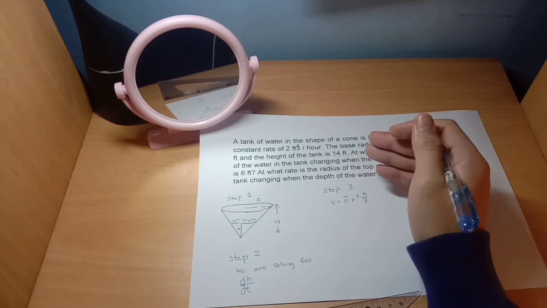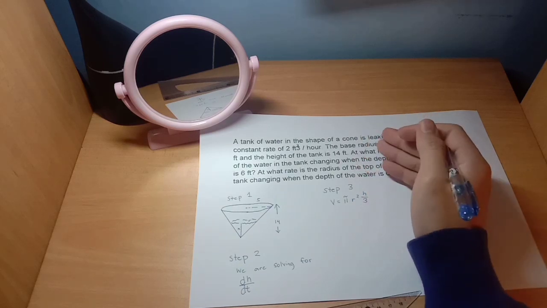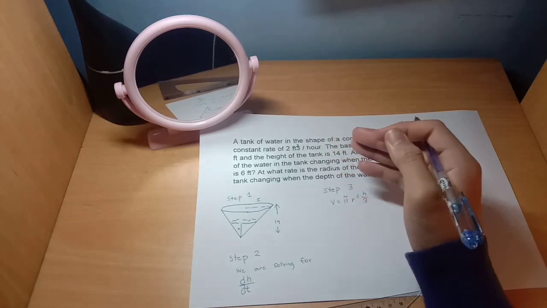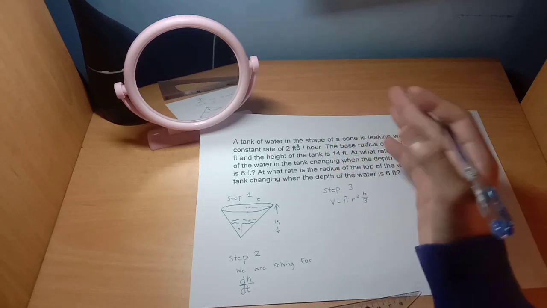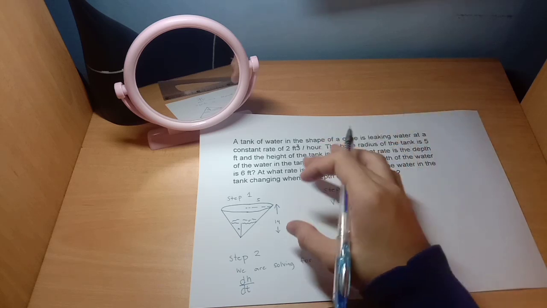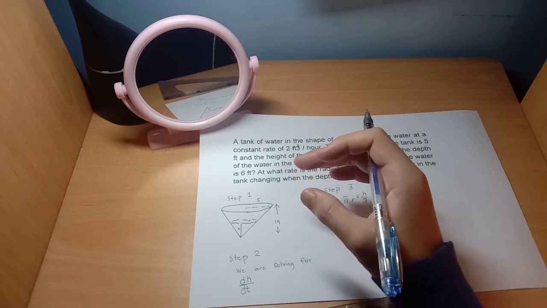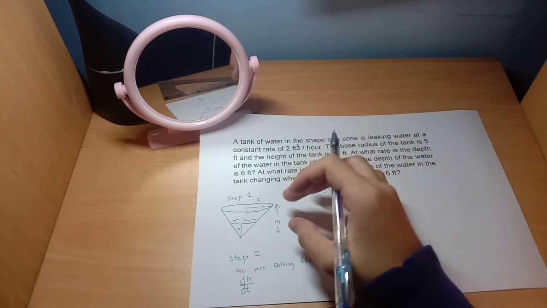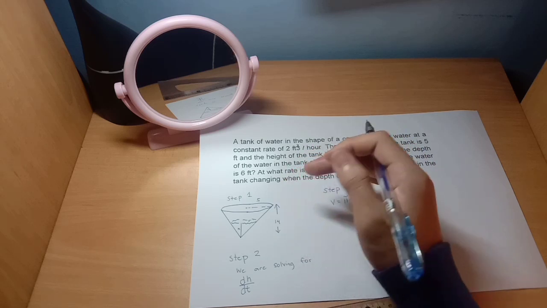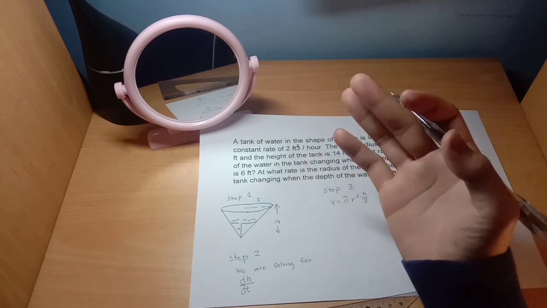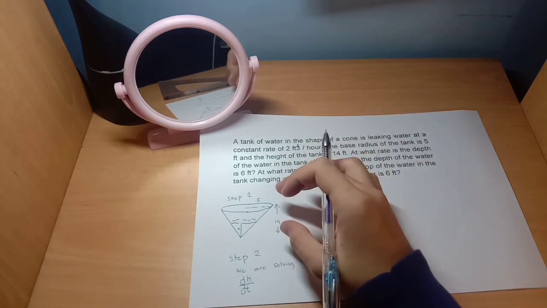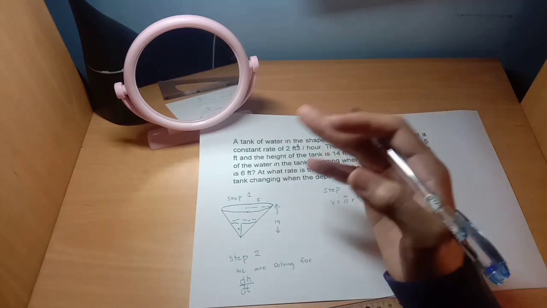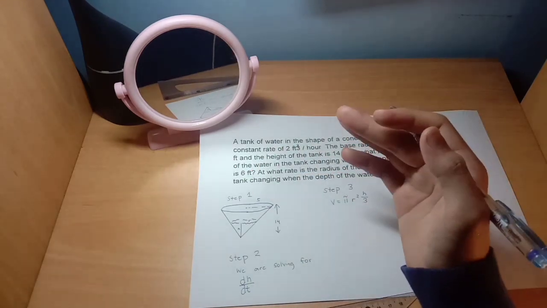This is the formula for finding the volume of a cone, and there are different formulas for volume in different problems or different shapes, whether cone shaped or cylindrical or anything else.